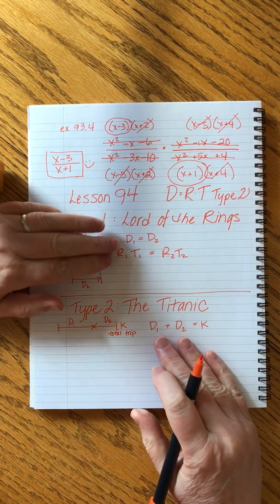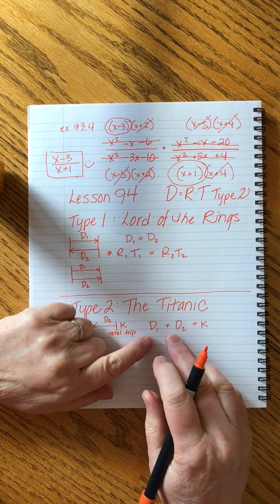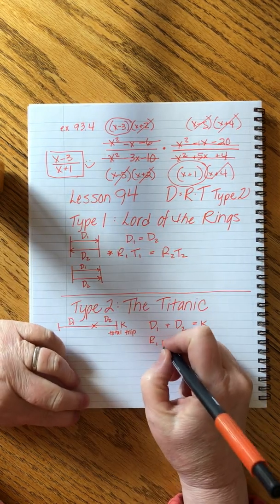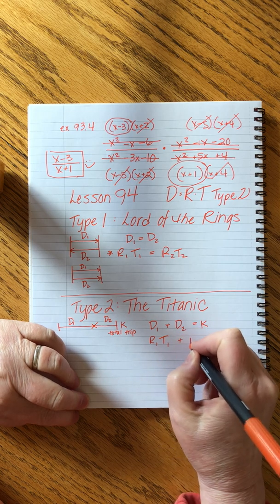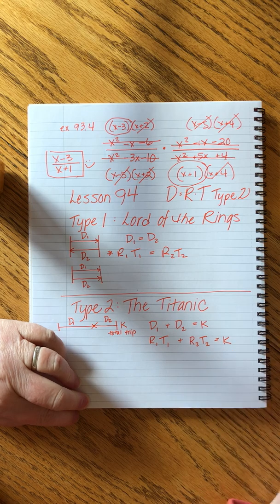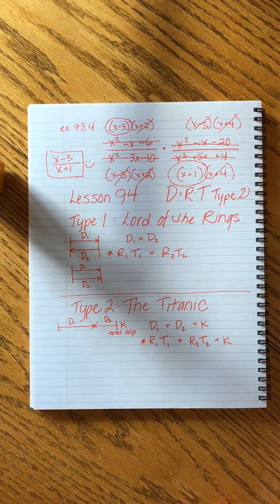And we see, okay, it's the same thing where we've got distances and we can use distance equals rate times time, and we can change this. Rate 1 times time 1 plus rate 2 times time 2 equals the total trip. This is what we'll use as our base equation in these problems, okay?